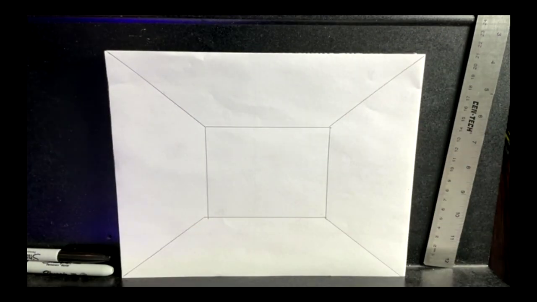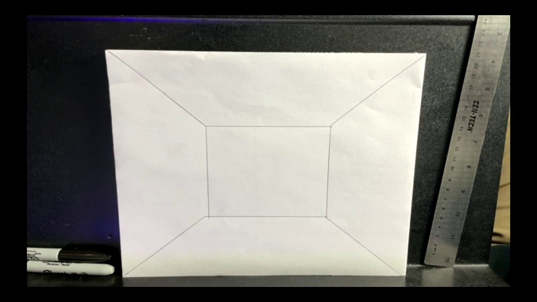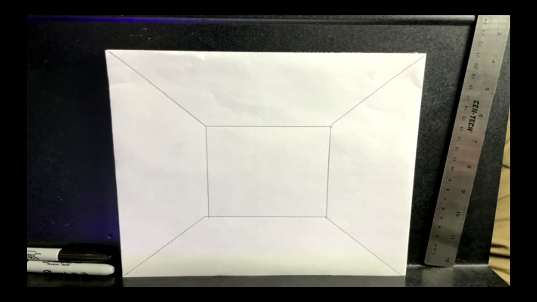All right. So let's go ahead and cue off the song. Again, it's the same song as we had used before. So we're using Spinning from Theory of Flight as an example. And yeah, I'm just going to get it started, put my headphones on, and start my analysis.